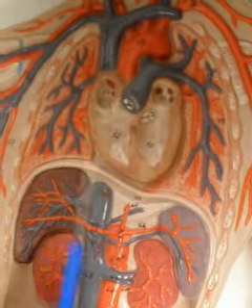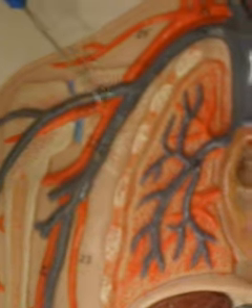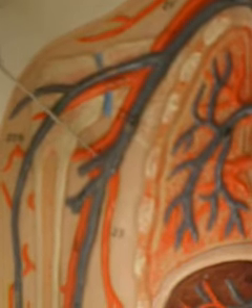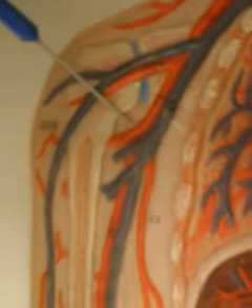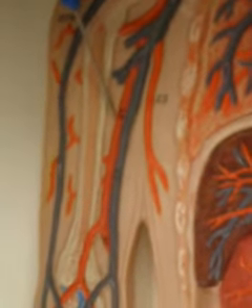Okay, going to arms. Let's do this arm because it's anatomically correct. And this is our right subclavian artery. Right around here, it's axillary artery. And then after, basically right when you're about the head of the humerus, it becomes brachial. So this is all brachial artery.